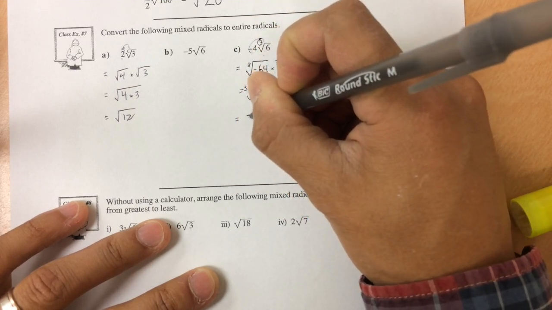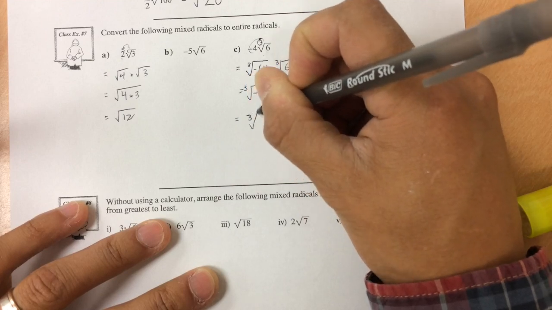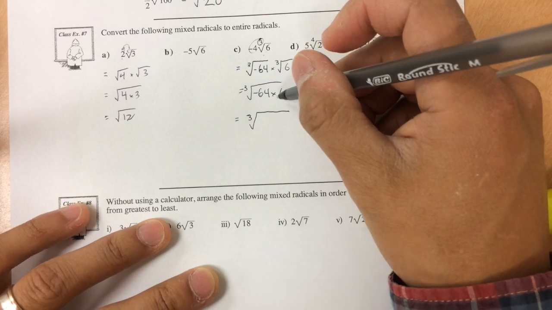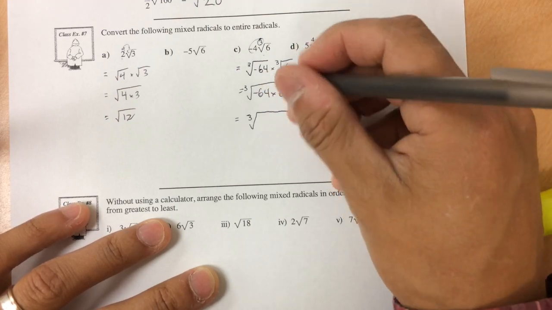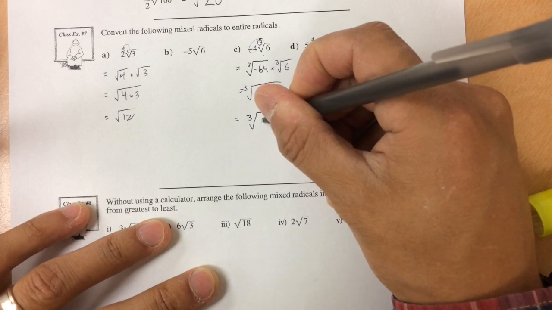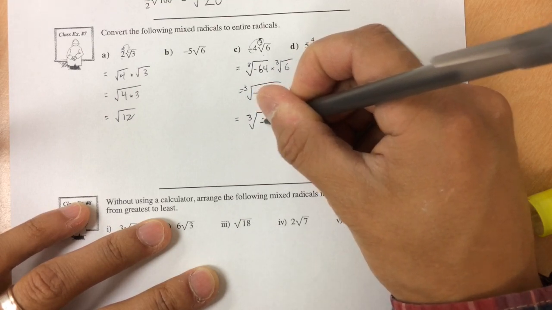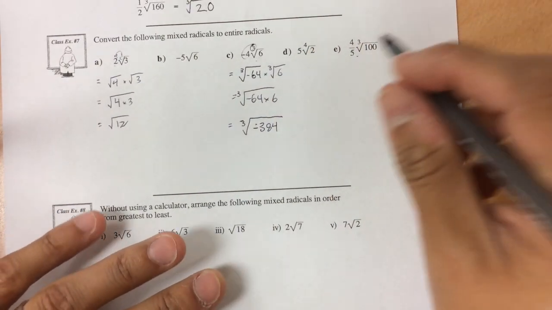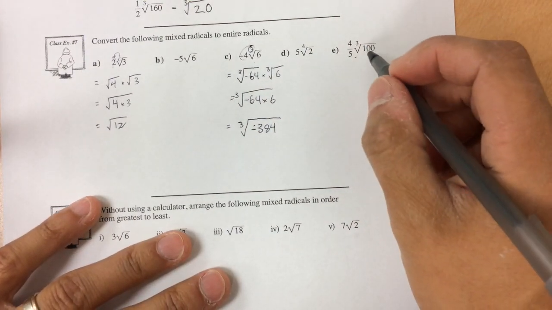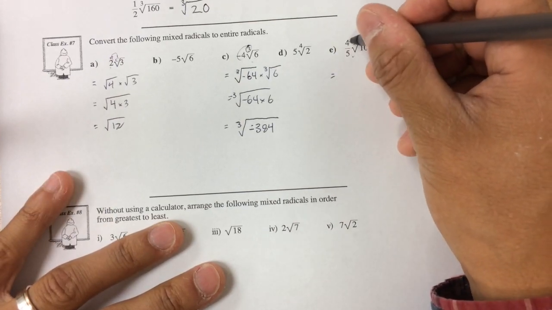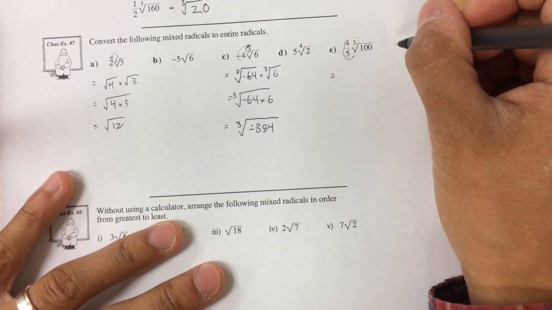is equal to the cube root of -384. And my last one right here, we have to raise 4/5 to the third power.